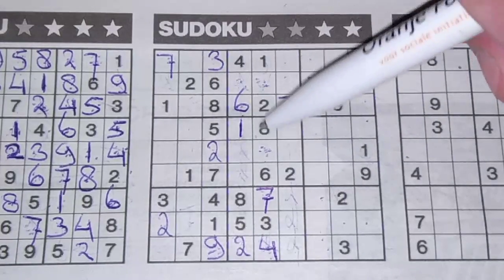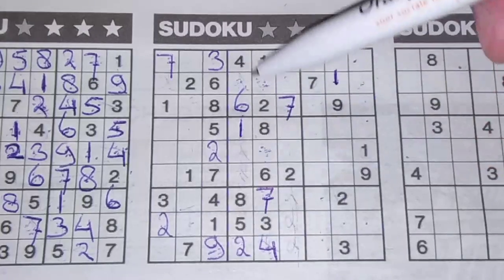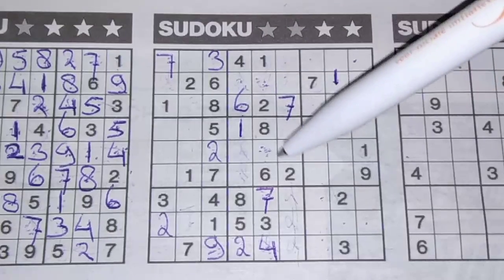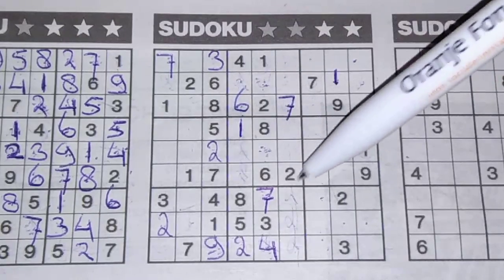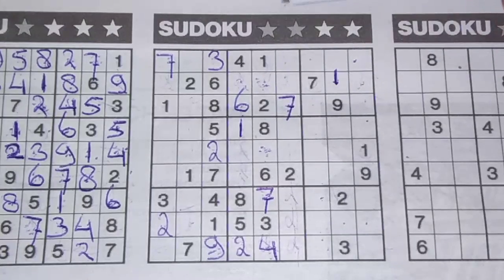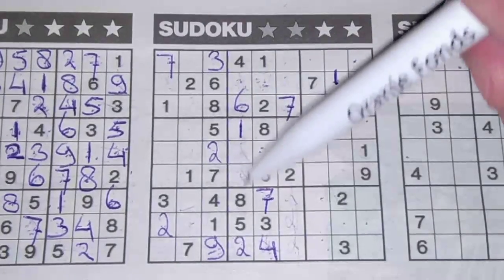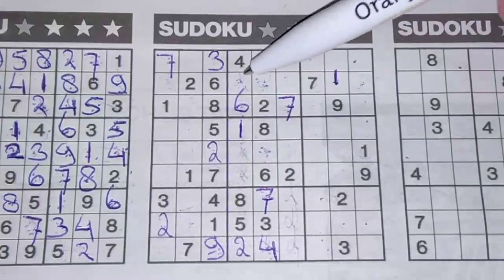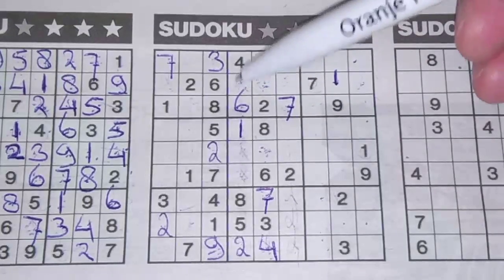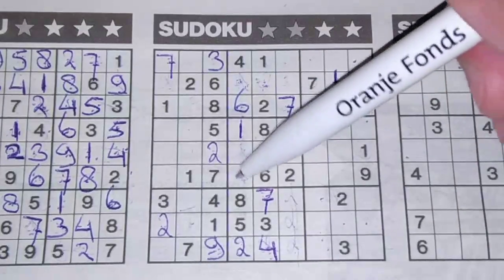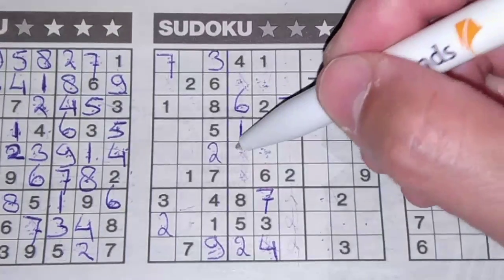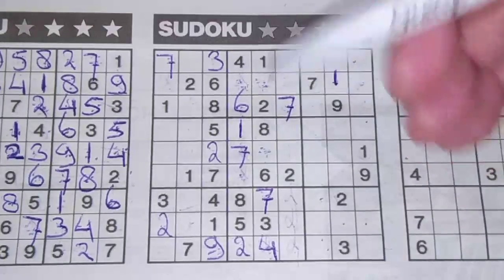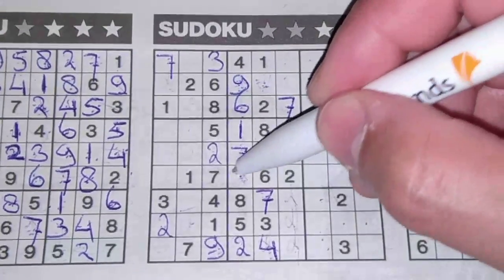1, 2, 3 is missing. The 9 and the 7. Yes, 3 missing numbers in this column. The numbers are the 3, the 7, and the 9. We see here a 7, so no 7 there. Here also a 7, so no 7 there. The only place for the 7 should be there. The 3 and the 9 are left. We see here a 9, no 9 there. The 9 should be here, and the 3 goes there.